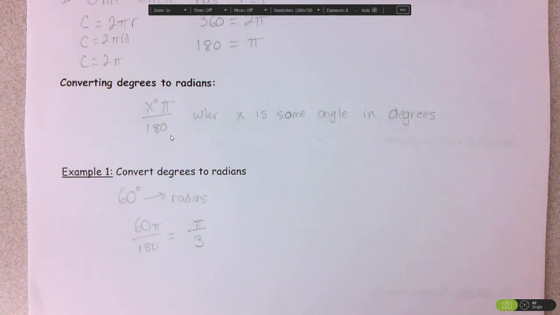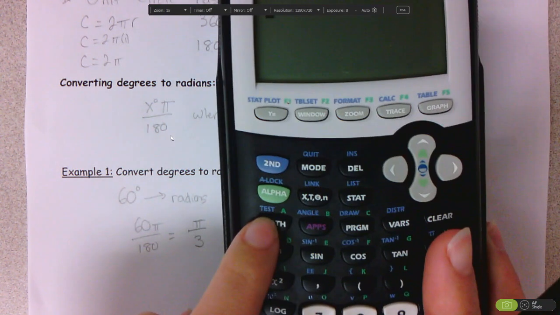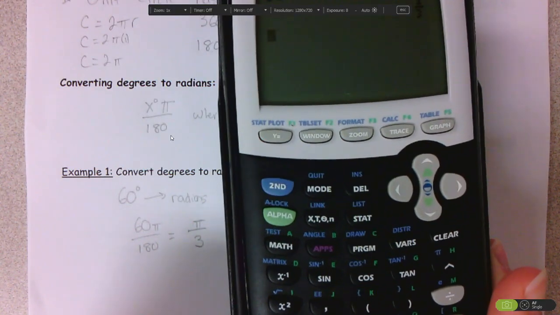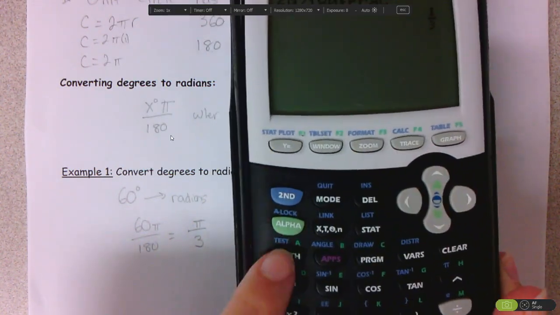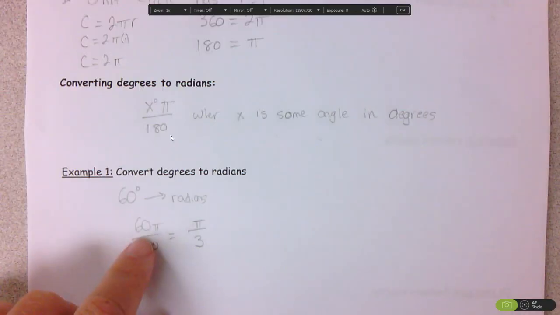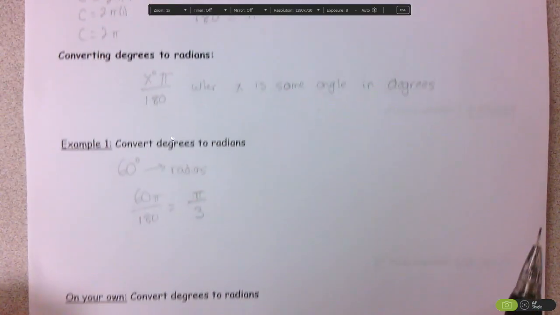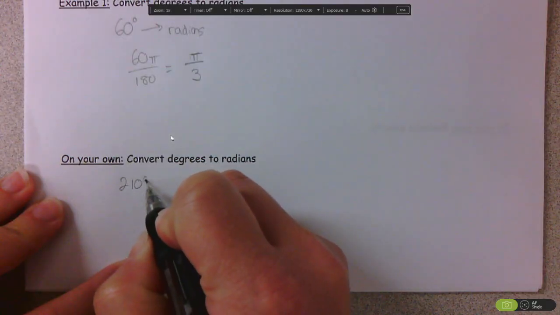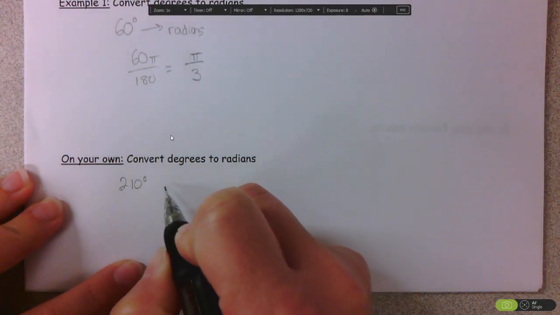You're going to go in your calculator again, type the fraction in, 60 divided by 180, hit math, and then the fraction button. Or you can do that math in your head. So let's try one of those on our own. Try converting 210 degrees to radians.